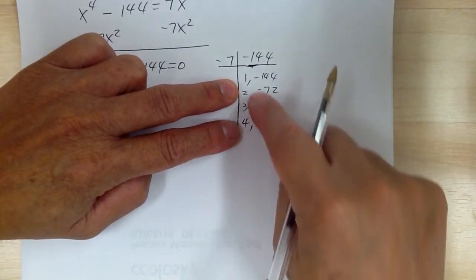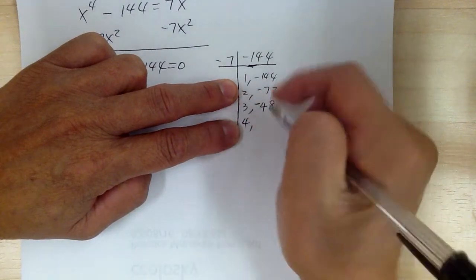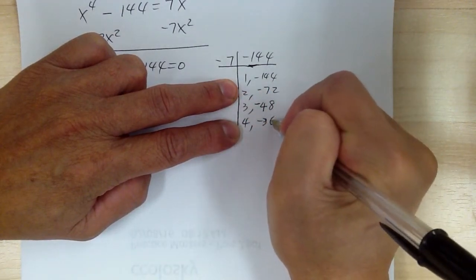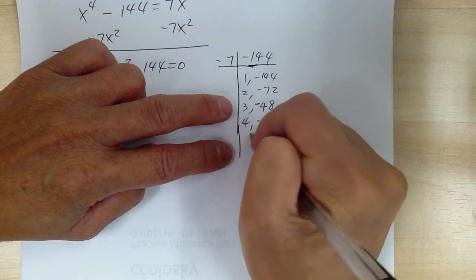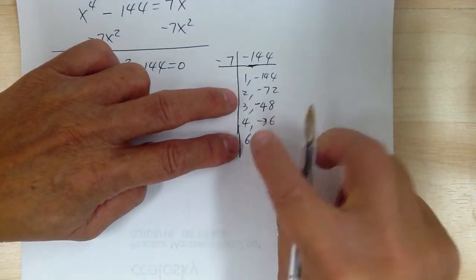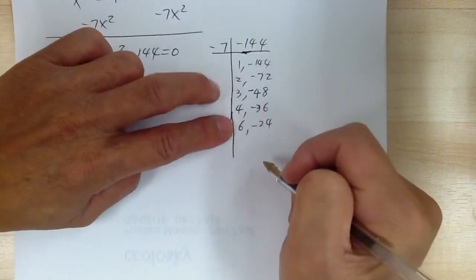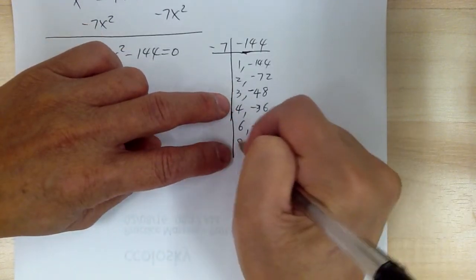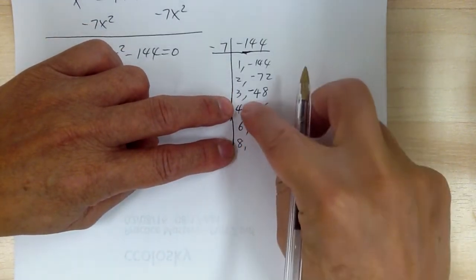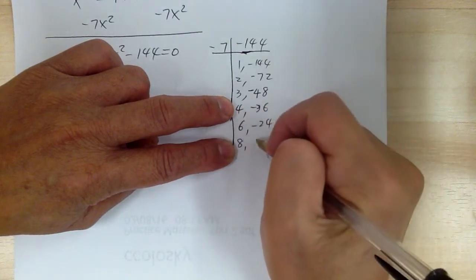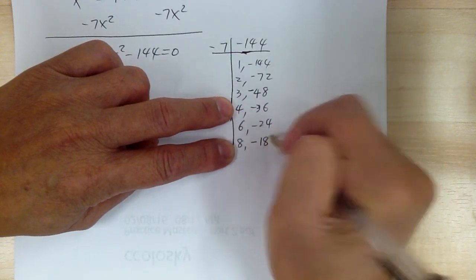This is twice as much as that, so this would be half, so negative 36. 5 cannot, so 6, I can use a 3. This is double that, so this will be half of that, minus 24. 7 cannot, so 8, I can use the 4. The 8 is twice of that, so this will be half of that, so minus 18.